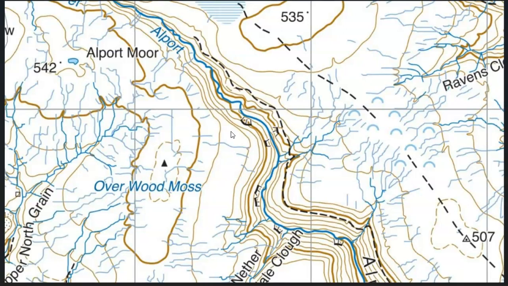The map that we're using today is a Harvey map. This is the Superwalker 1 to 25,000 scale of the Dark Peak. And I've got a licensing agreement with Harvey to use their maps for these tasks.